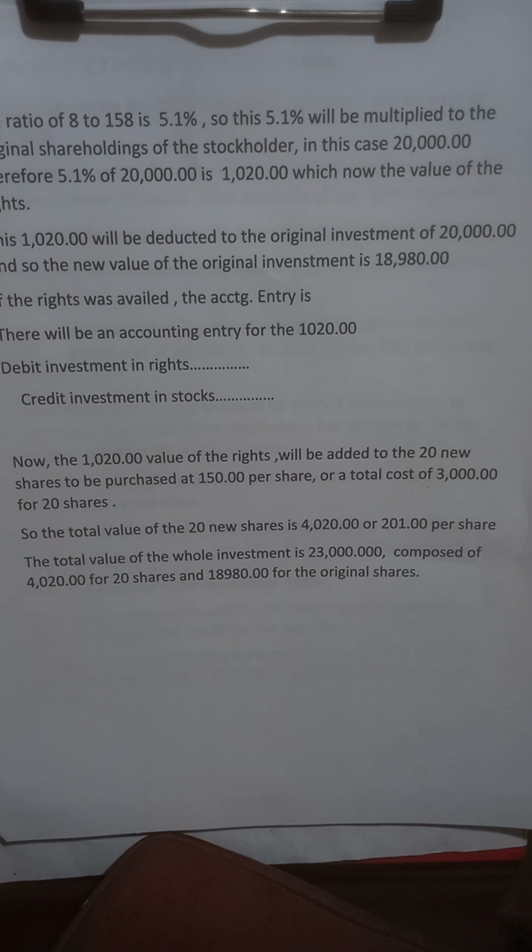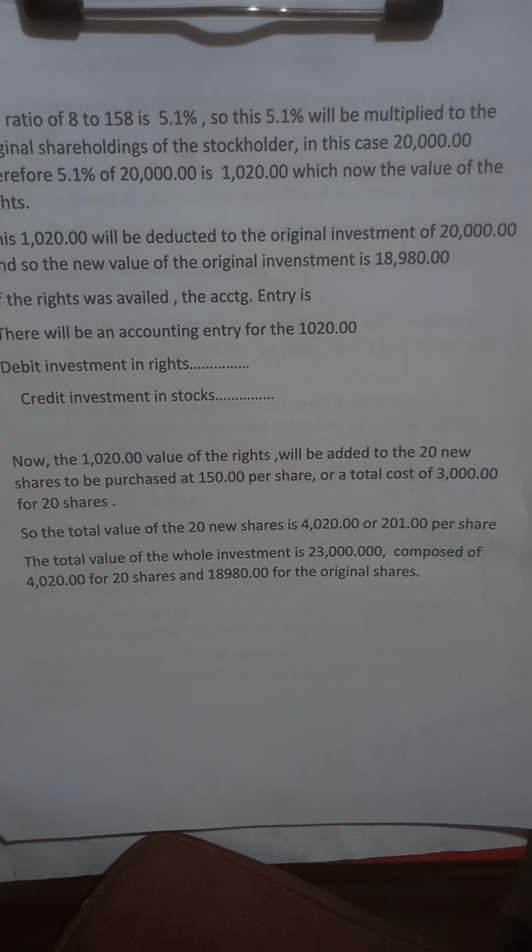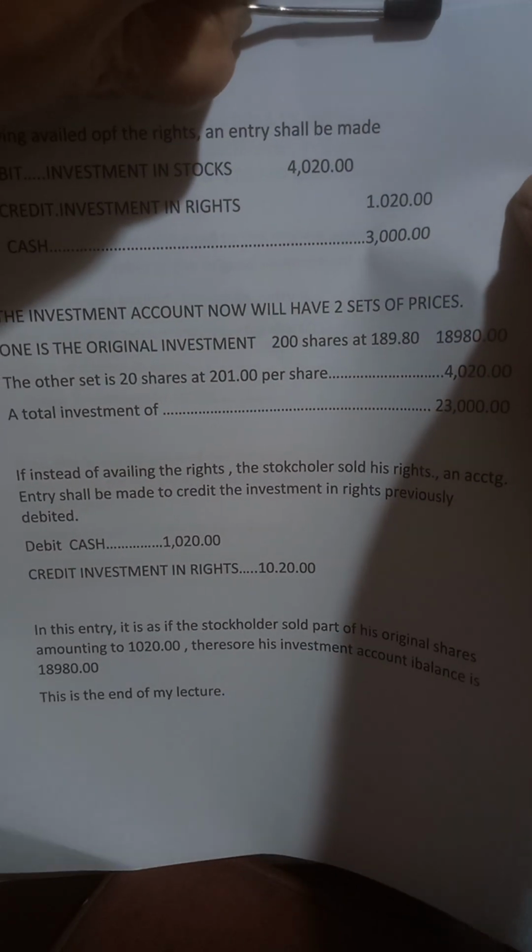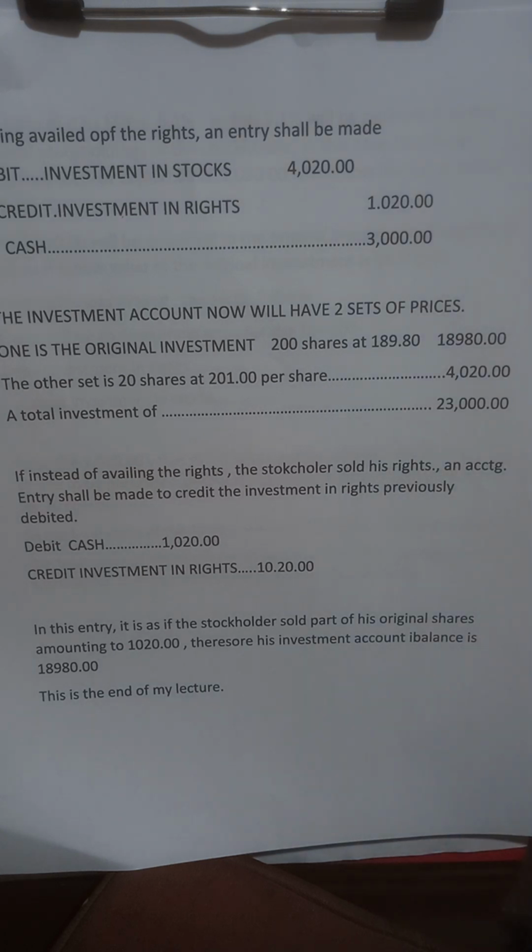The total value of the whole investment will become 23,000, composed of 4,020 for 20 shares and 18,980 for the original shares. So assuming the rights was availed, there will be an entry made by debiting investment in stocks representing the 20 shares of stocks plus the rights amounting to 4,020.